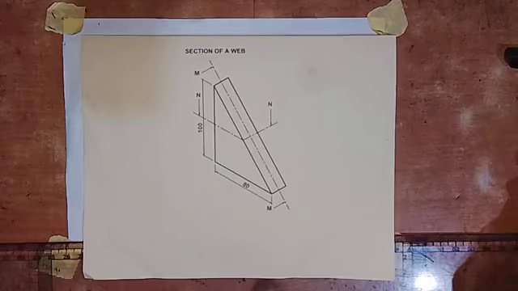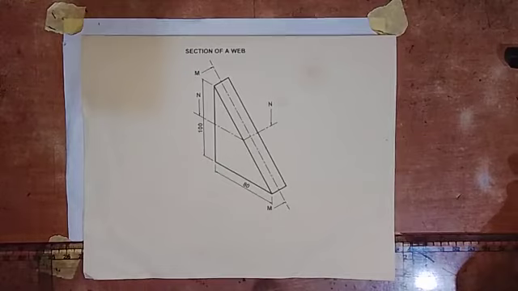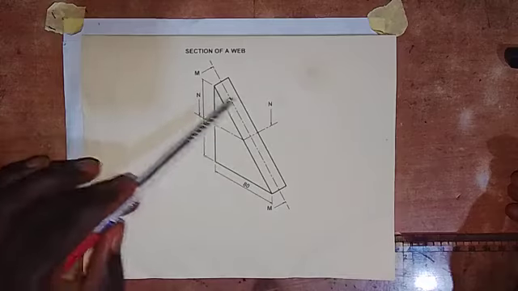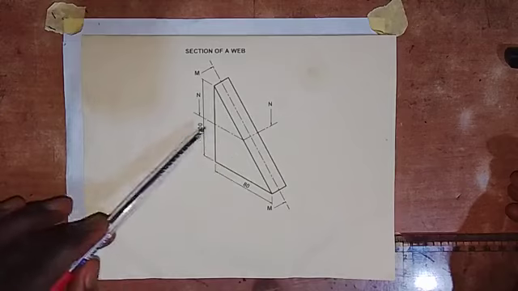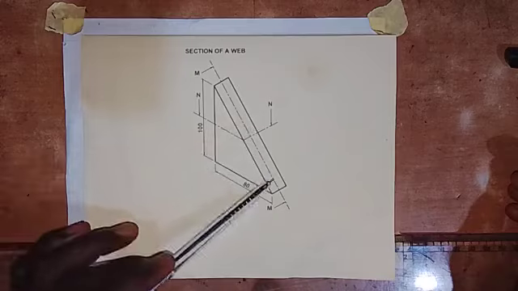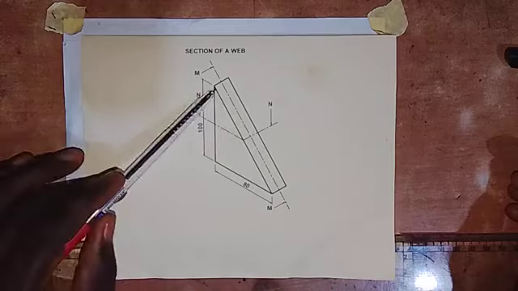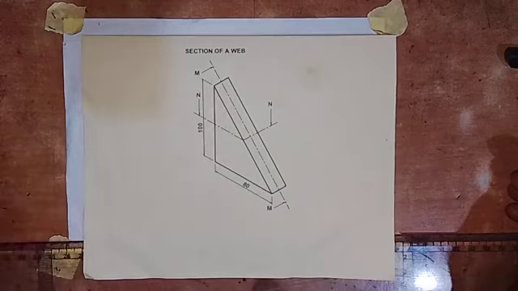Welcome back. I want us to look at the section of a web. When we talk about a web in engineering drawing or technical drawing, we are talking about a shape or a body like this. That is what we call a web. Without this cutting plane, the whole of this body is a web. So we call it a web.